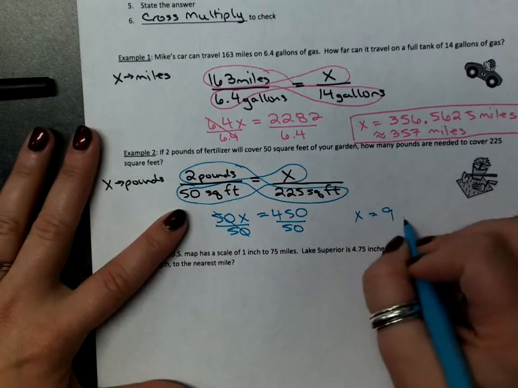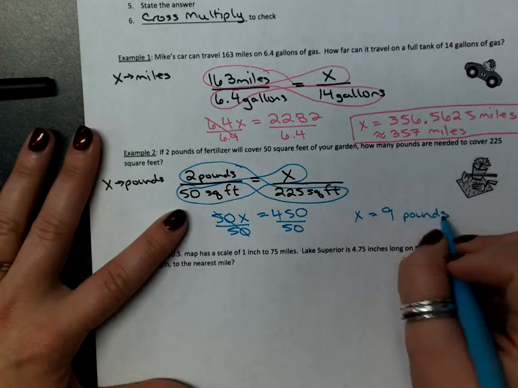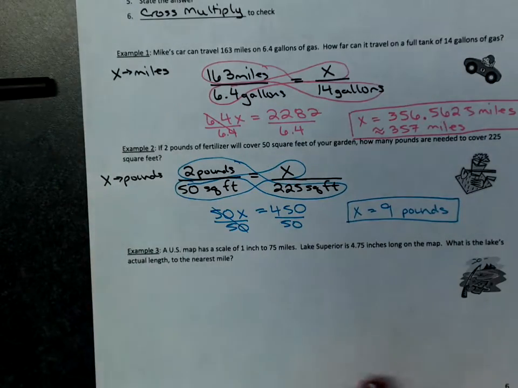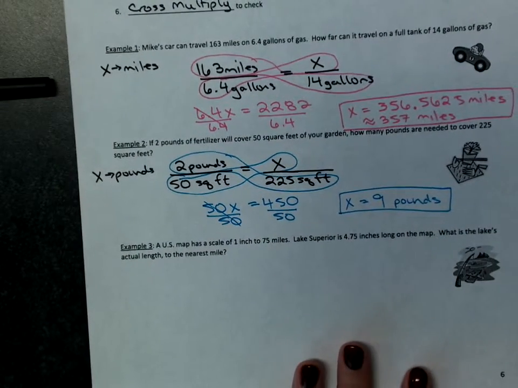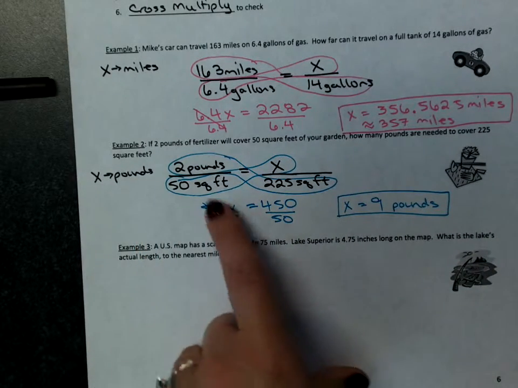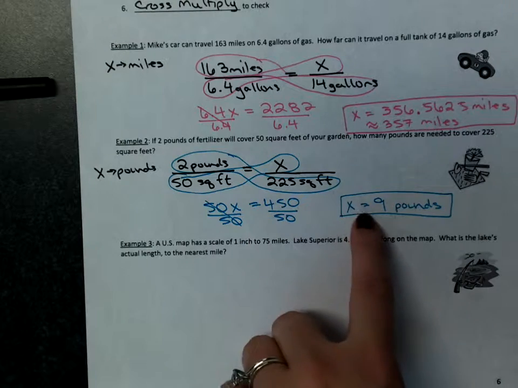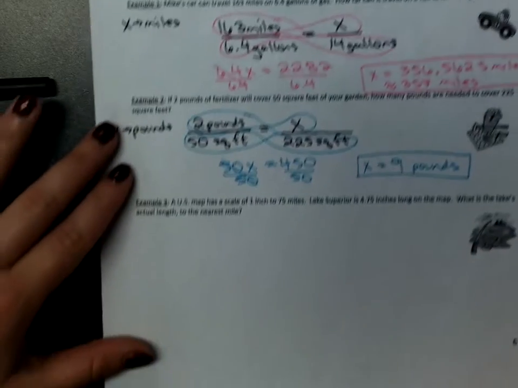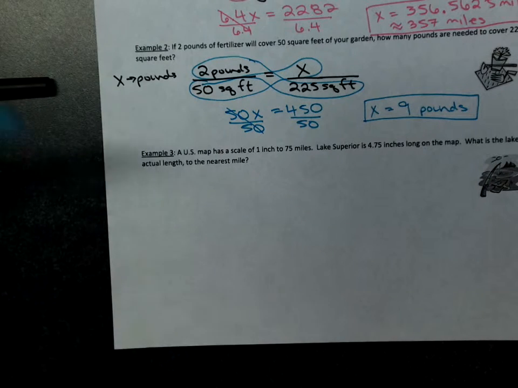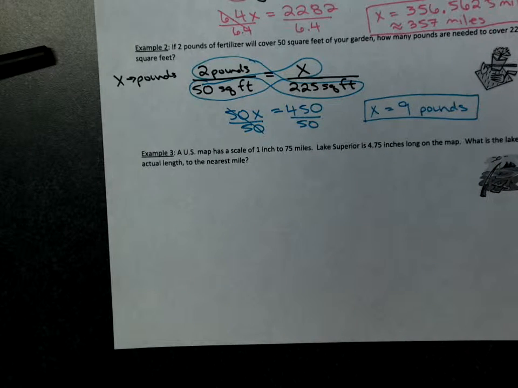So you're going to need 9 pounds of fertilizer to cover 225 square feet. Read the problem, set up the proportion, assign your variables so you know what you're solving for, and then cross multiply and solve. If you feel uncomfortable, you can pause the video and try the rest of the examples. If you'd like to keep watching, that's fine too.